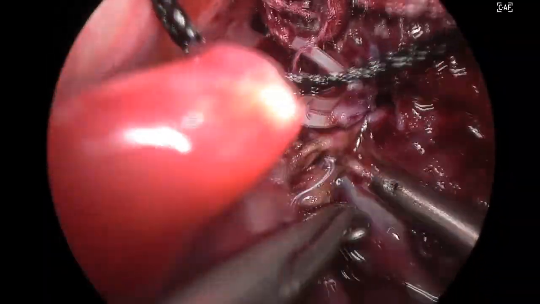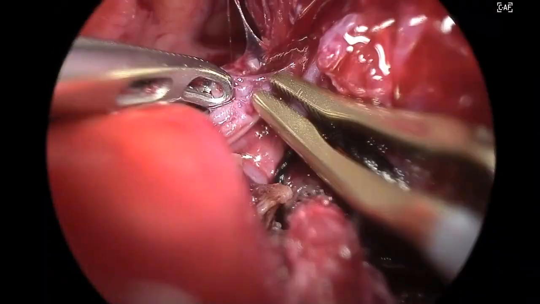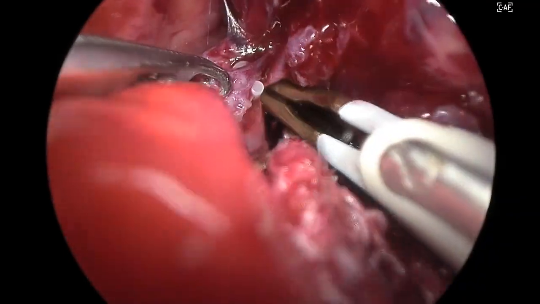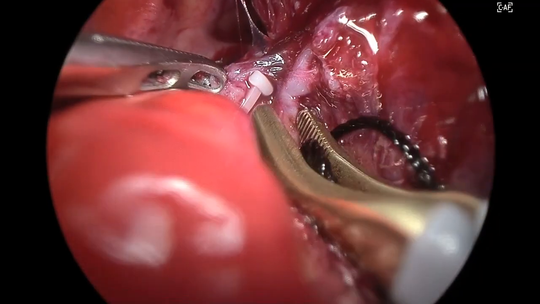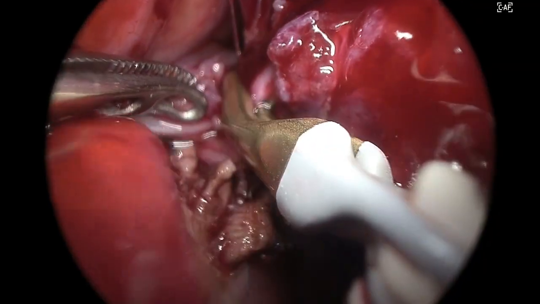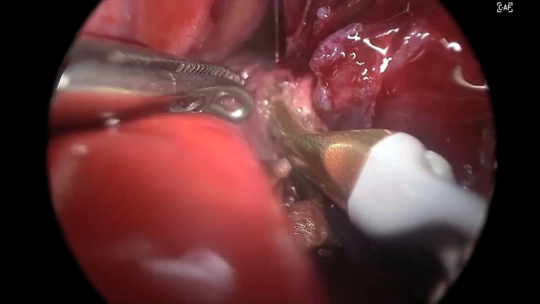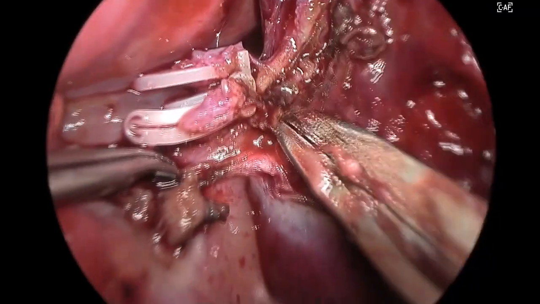Now we can see the branches of the pulmonary artery very clearly, which are again dissected and sealed again with the biclamp and then divided.